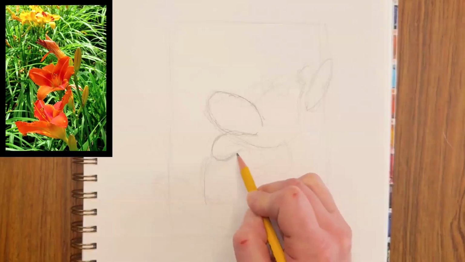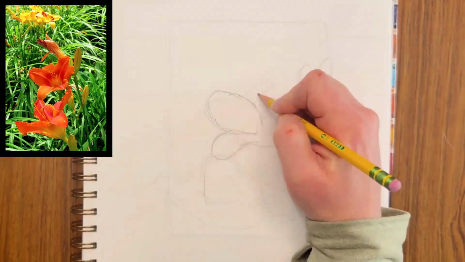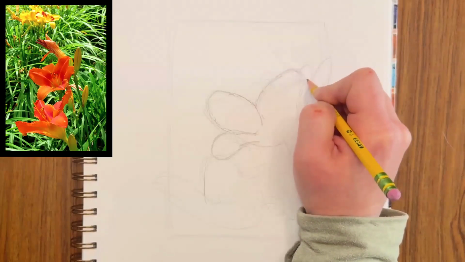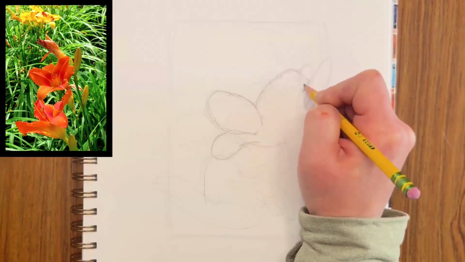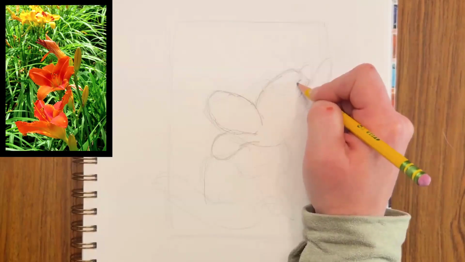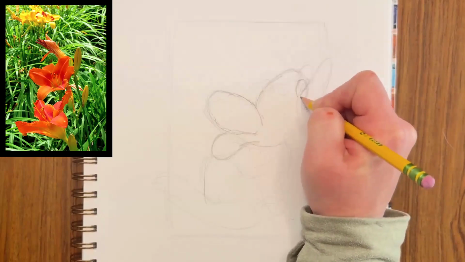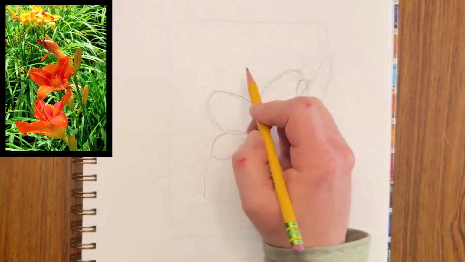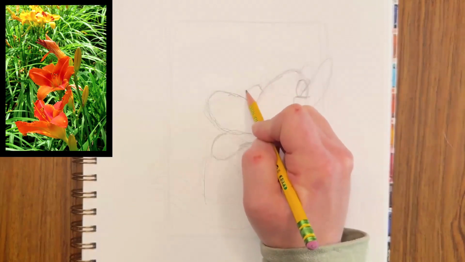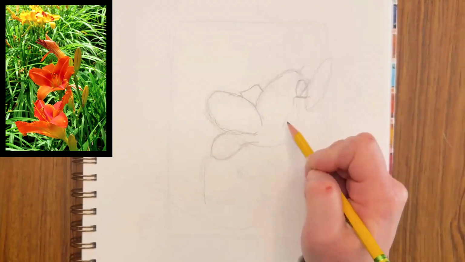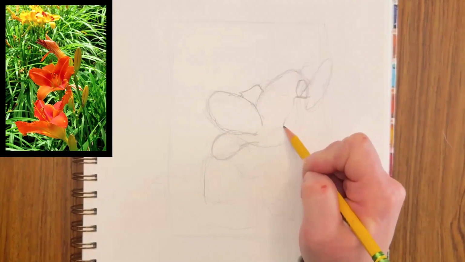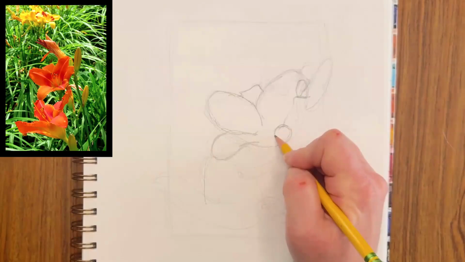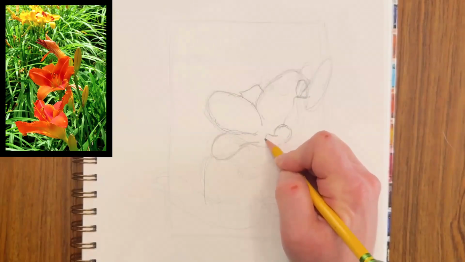Sometimes it's hard to figure out where to start. I like to start with the biggest, most obvious thing. And I'm not worried about a lot of details yet. Something that came to mind is this idea of adding details gradually. So instead of focusing on one small section and adding all the little bits and pieces and details that I could find, it's a gradual process. So here I am starting with the petals.